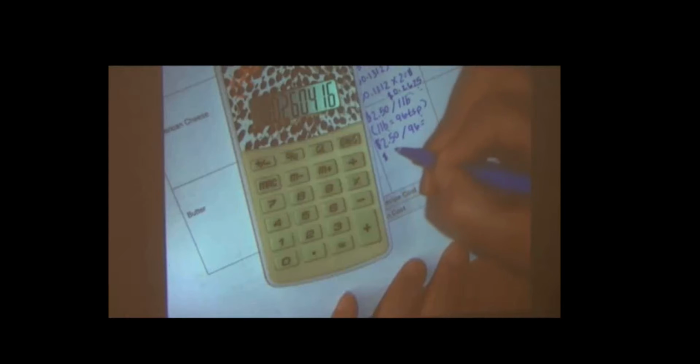Now the next thing we're going to do is we're going to go to C. Now that I know there's 96 teaspoons, I'm going to take my $2.50 divided by 96 equals, can you see that? Put that right there. $0.0260.